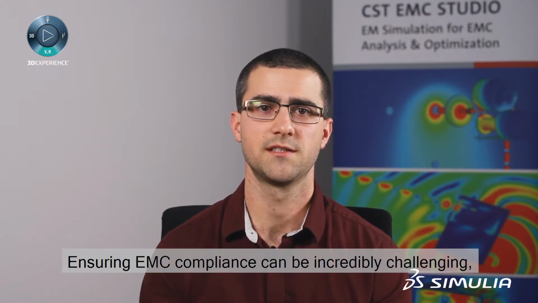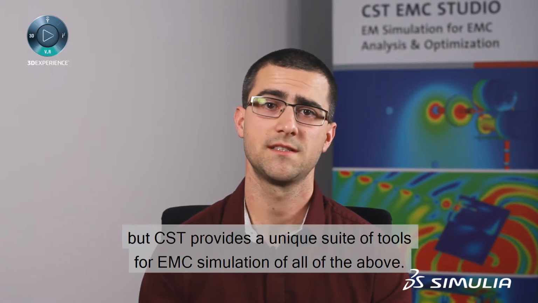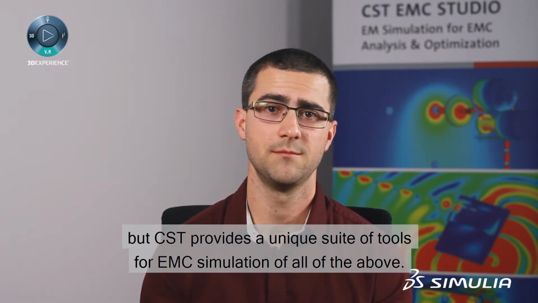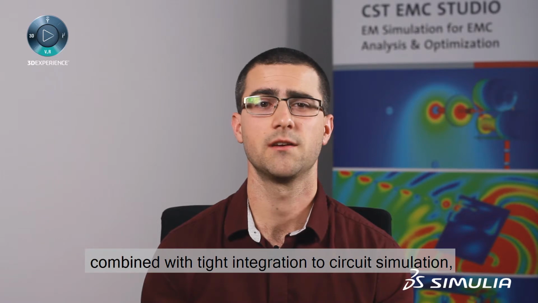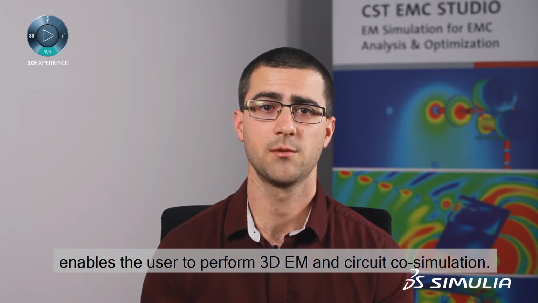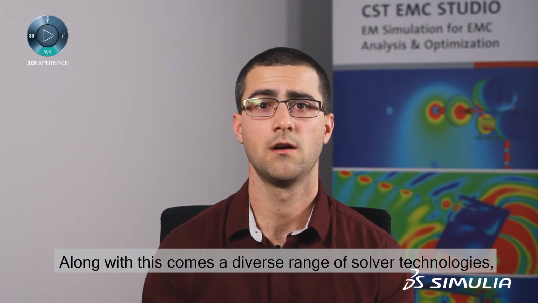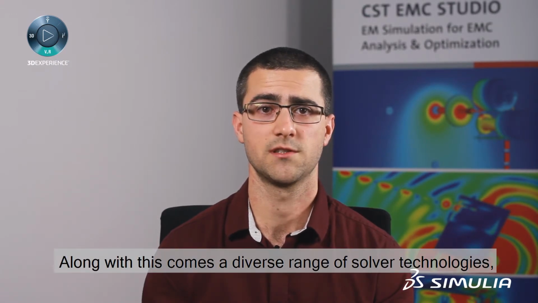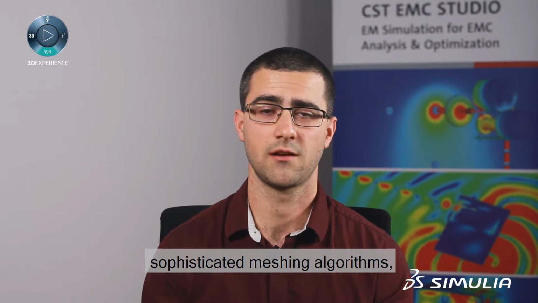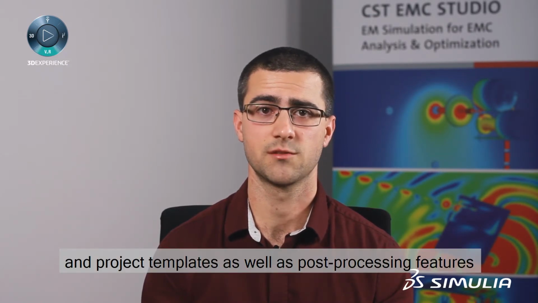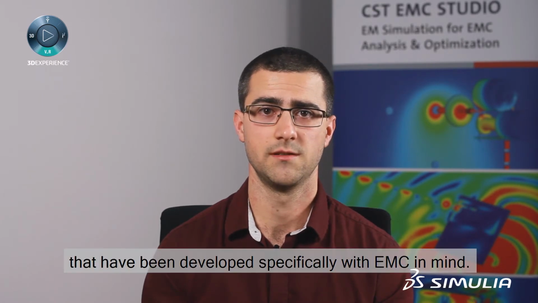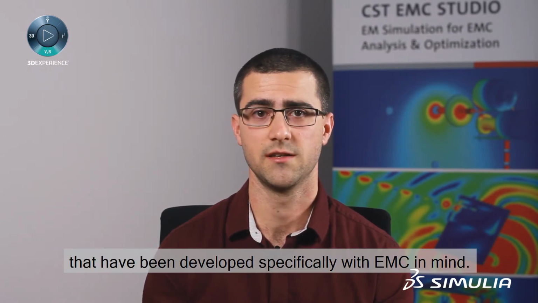Ensuring EMC compliance can be incredibly challenging, but CST provides a unique suite of tools for EMC simulation of all of the above. An intuitive interface with 3D modeling capability combined with tight integration to circuit simulation enables the user to perform 3D EM and circuit co-simulation. Along with this comes a diverse range of solver technologies, sophisticated meshing algorithms, a powerful visualization engine, and project templates as well as post-processing features that have been developed specifically with EMC in mind.